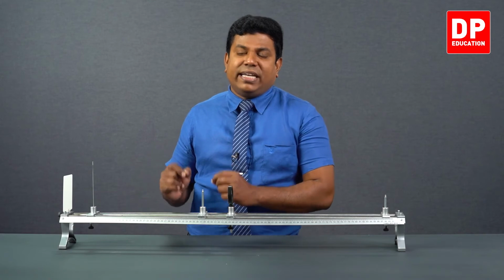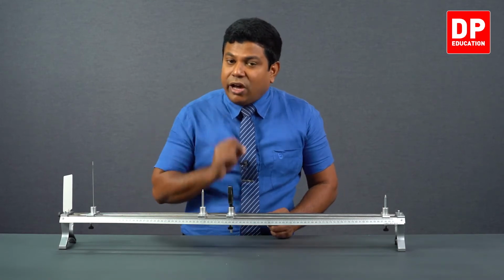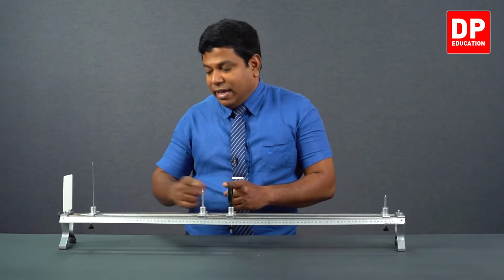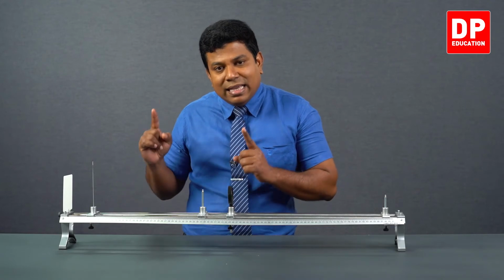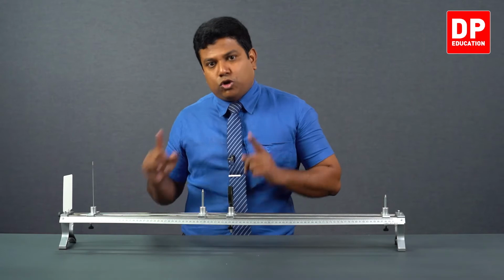Even though we are just writing the distance now, when we draw the graph, we have to take care of this. The last one I am taking is 8 centimeter object distance. The image distance is going to be the same sign as u. If u is plus, v is also plus.